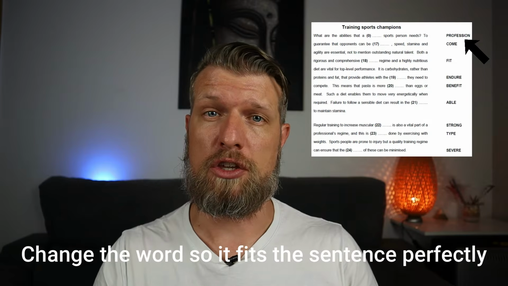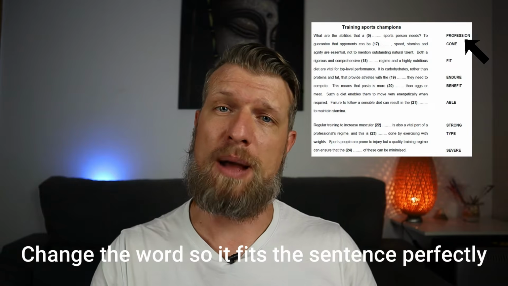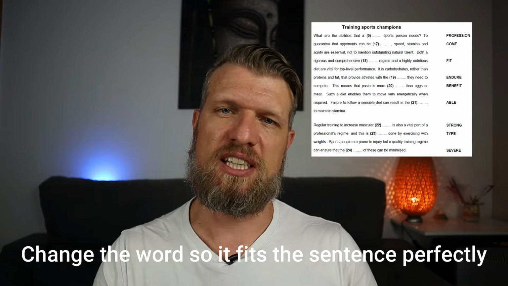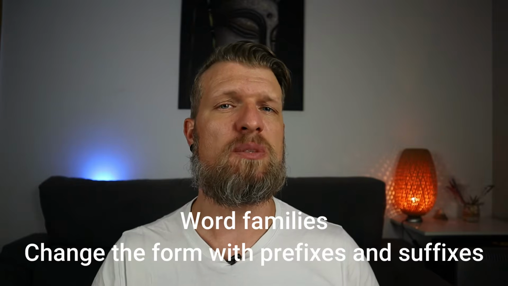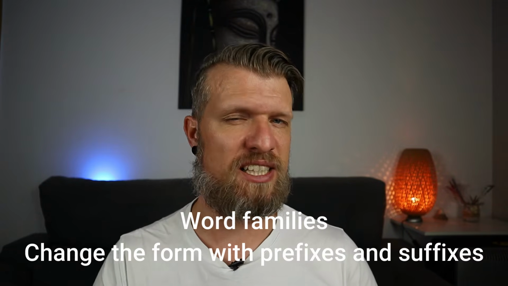In part 3, you get another text with 8 gaps. For each gap, you get one word which you have to change so that the grammar and the meaning fit the sentence perfectly. Part 3 belongs to use of English, and you have to show how well you know word families and if you can change words, especially by using prefixes and suffixes.